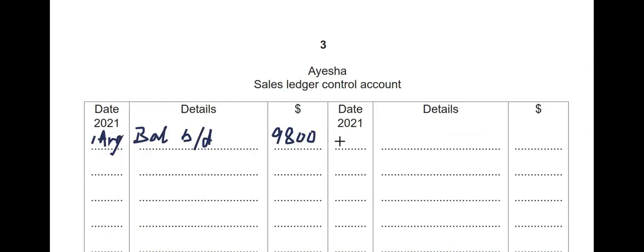So on the credit side we will write balance BD as 420. Now remember that sales ledger control account will always show the credit sales on the debit side, and any amount that will be reducing the credit sales will be shown on the credit side.